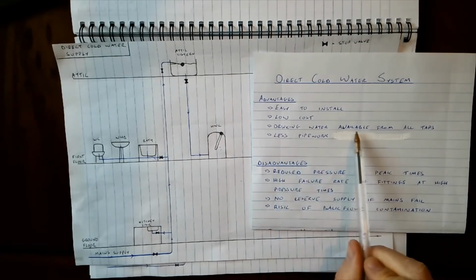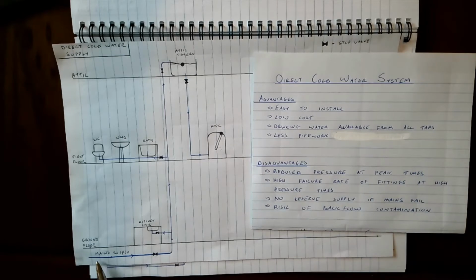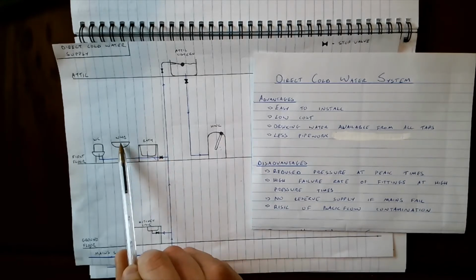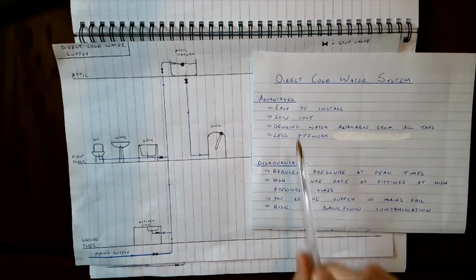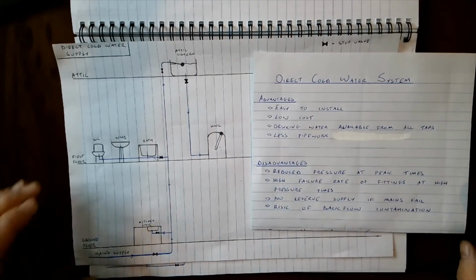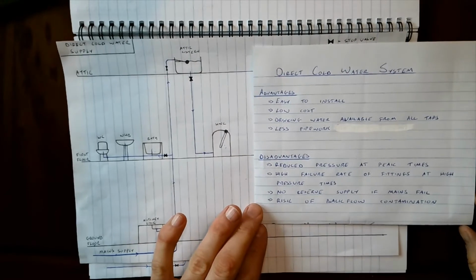Drinking water is available from all taps. Alright, so this is drinkable water coming from the mains, clean drinkable water. It comes up, it goes to the kitchen sink, your cold kitchen sink tap you can drink out of. Technically you can drink out of the wash hand basin or the bath as well, because that water is going straight to those. We'll talk about the indirect system and drinking water in a few minutes. There are your advantages.